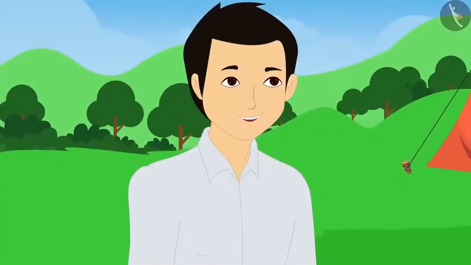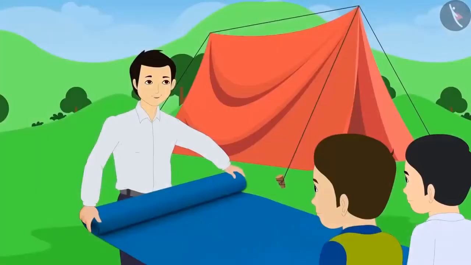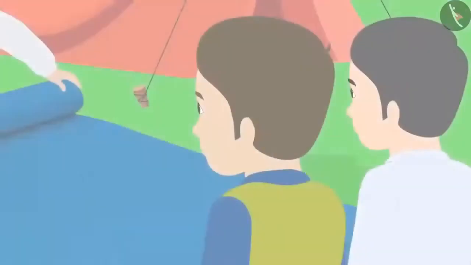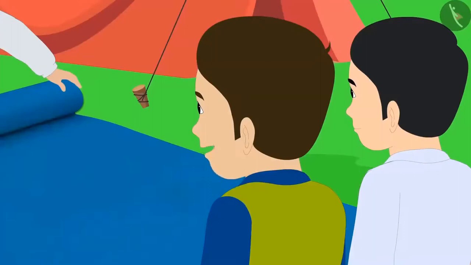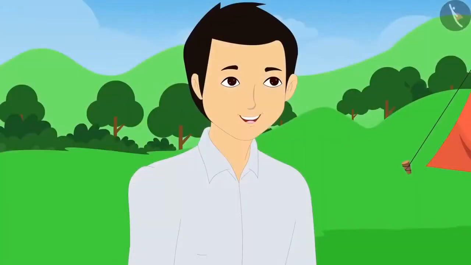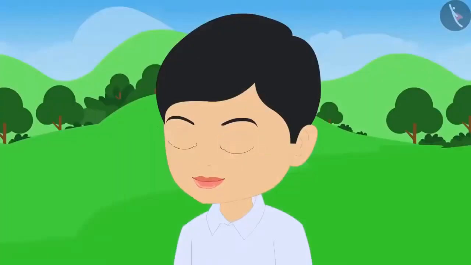Dholu and Bholu, you both have learned a lot about angles. Come, now let's spread this mat and have our breakfast. Dad, I can see angles in this too. You both managed to find an angle everywhere. Yes, Dad. We find it interesting.